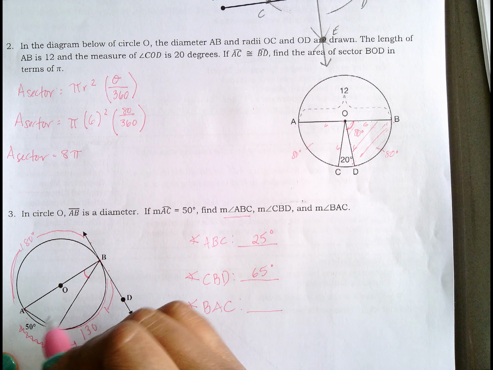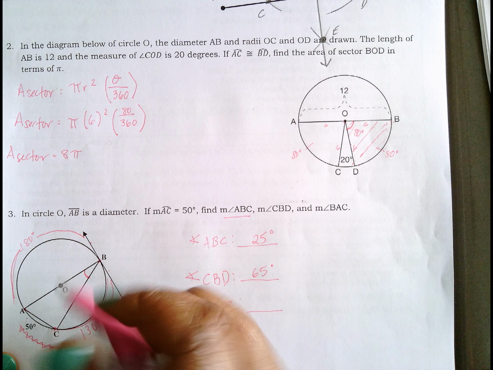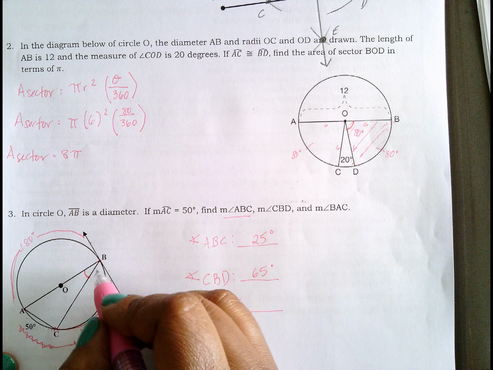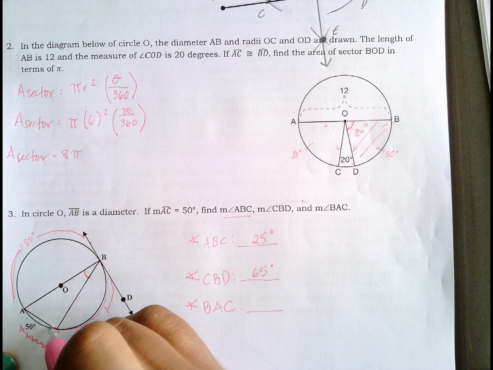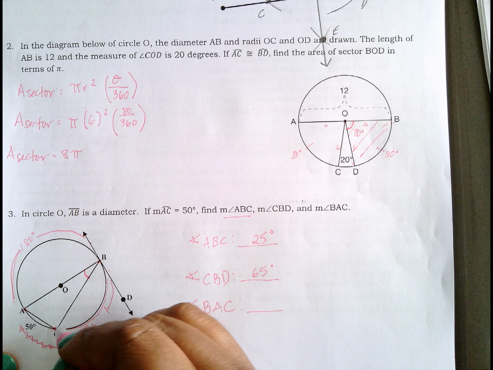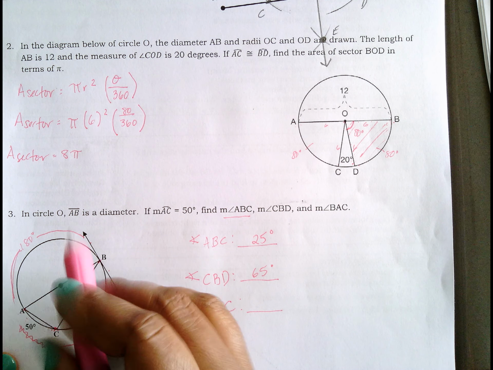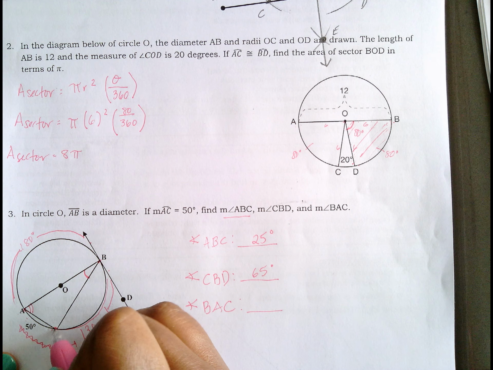And then the measure of BAC, so this right here, BAC, well, this is also an inscribed angle. Its intercepted arc is arc CB. This is your inscribed angle right here.